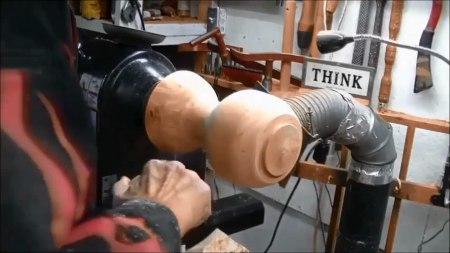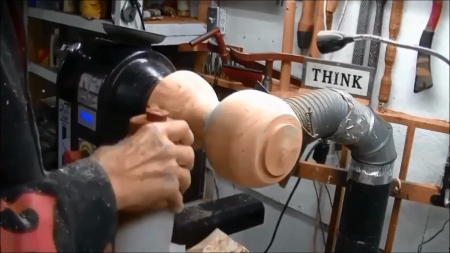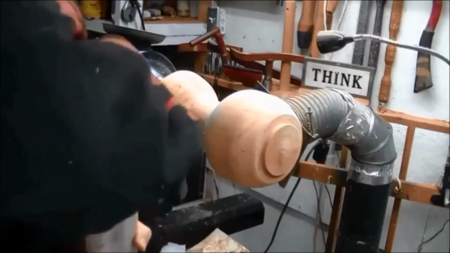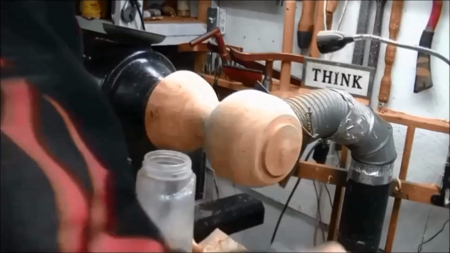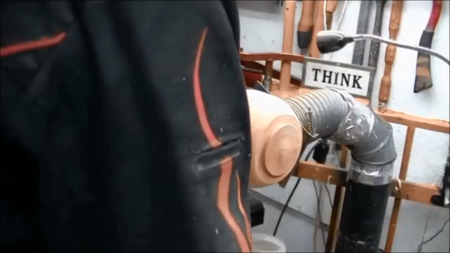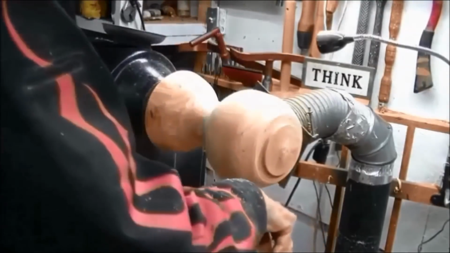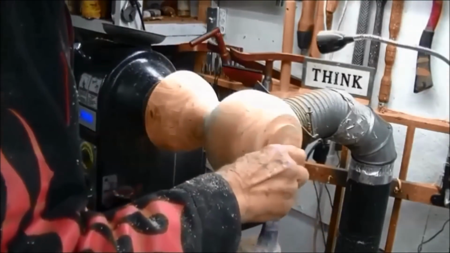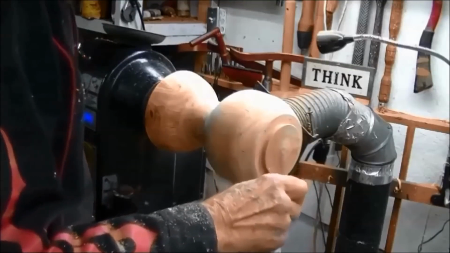If I were going to stain this, I would not have used CA glue up there because it blocks the pores and it won't take a stain after you do that. So you need to be aware of that. If you plan on staining it, use your CA after you stain it.